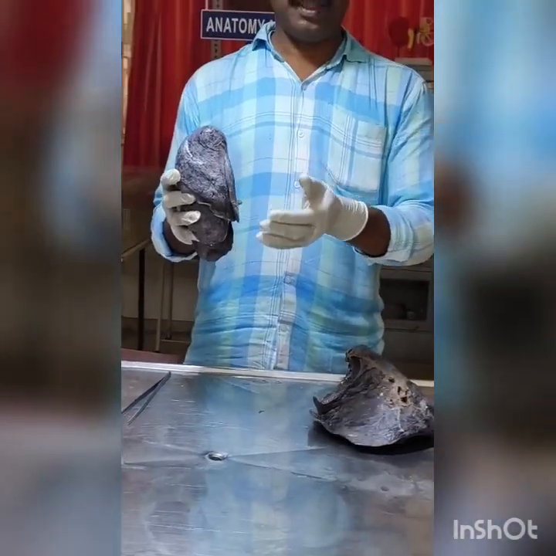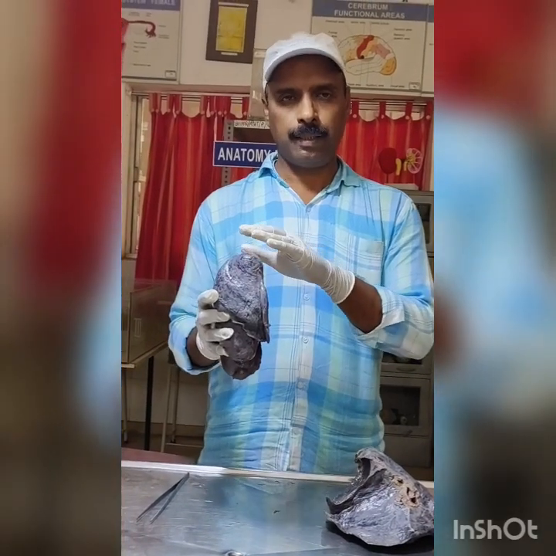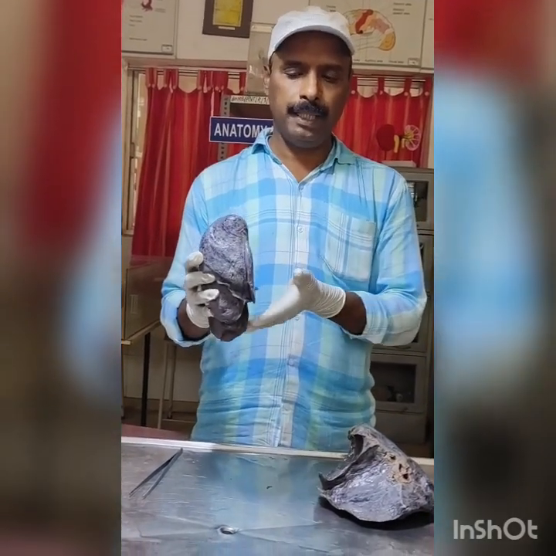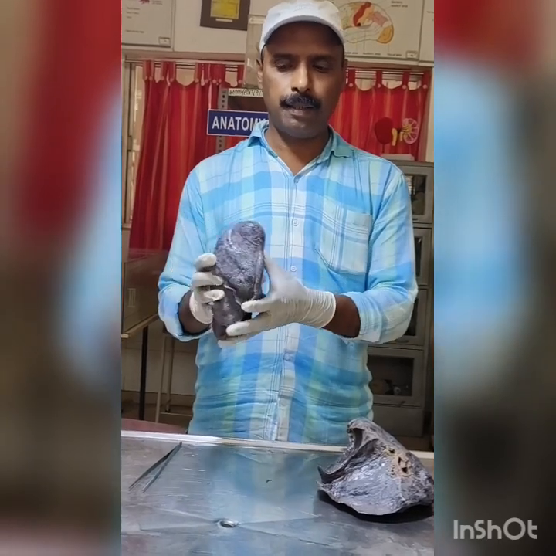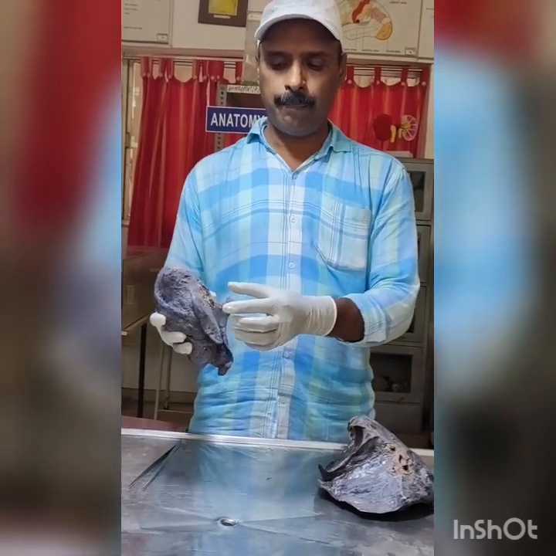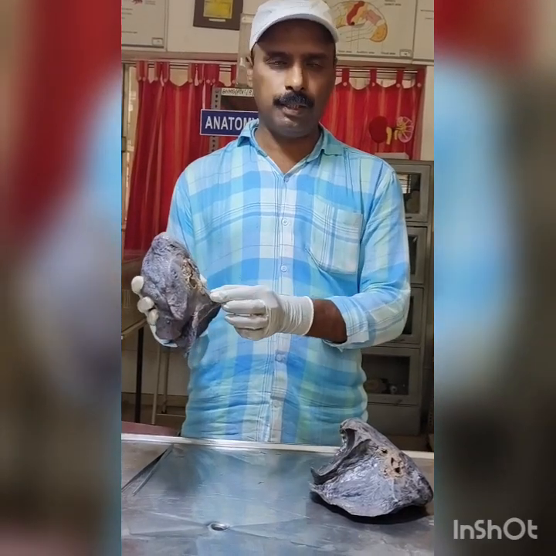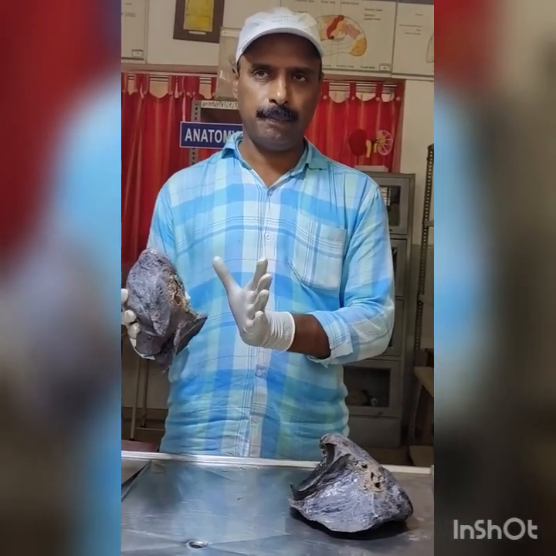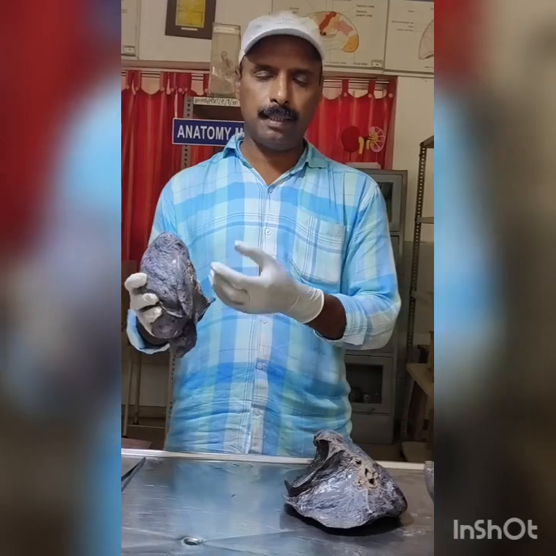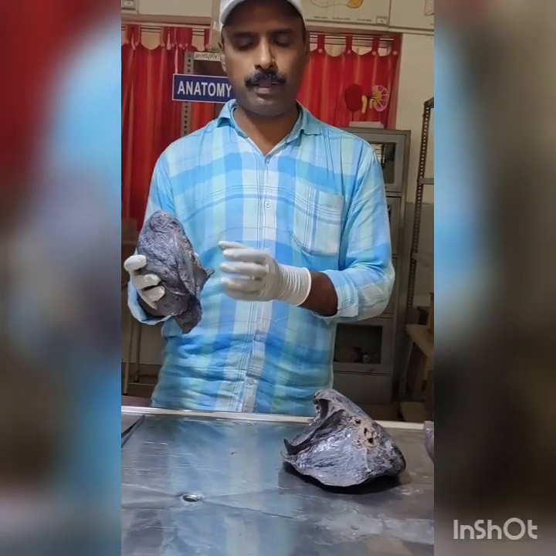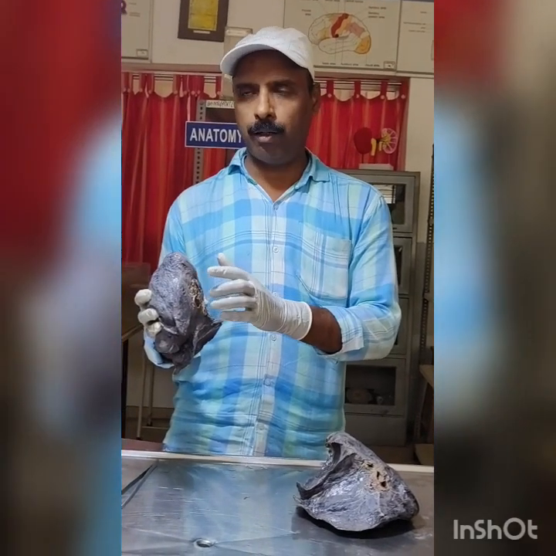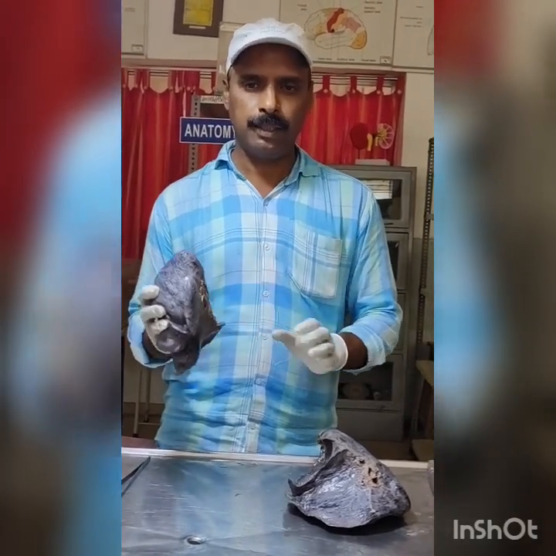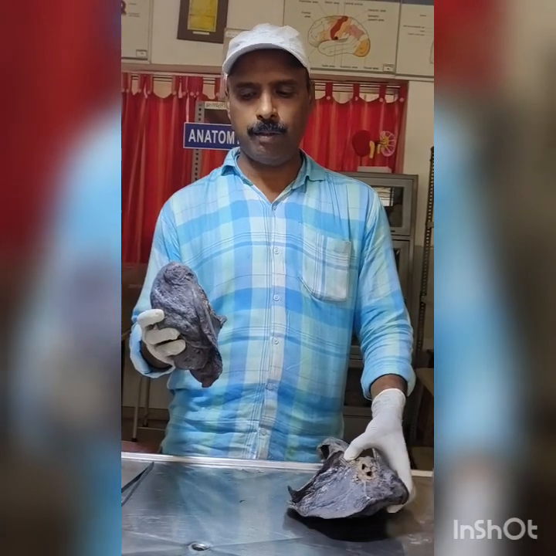So the external features of the lung include the apex, base, anterior border, posterior border, inferior border, medial surface, costal surface, mediastinal and vertebral surface. Then I have told the mediastinal relations. Then I have covered the structures of the lung, that is the root of the lung or the hilum of the lung. This is all about how we have briefly dealt with the lung.